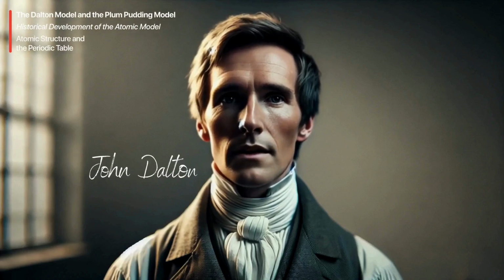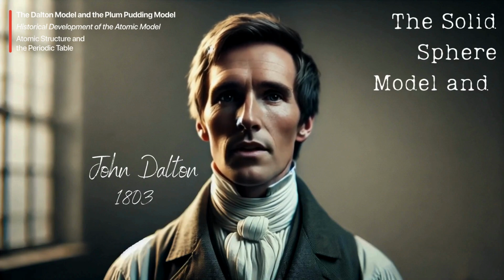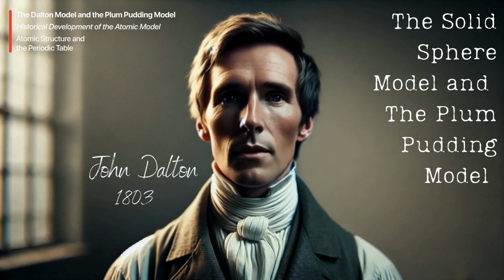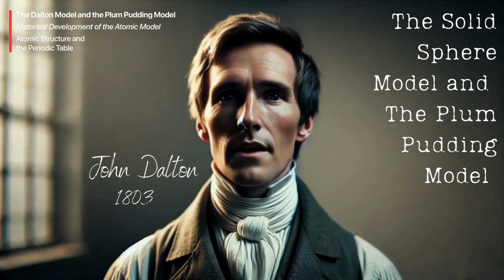Hi, I'm John Dalton, a scientist from the early 19th century. Today we'll explore my solid sphere model of the atom, which I devised in 1803. We'll see how my model was later replaced by Thomson's Plum Pudding model of the atom in 1904.